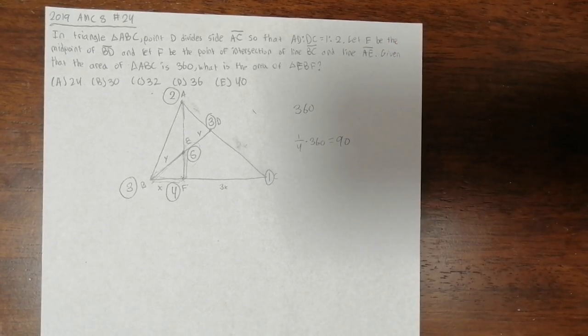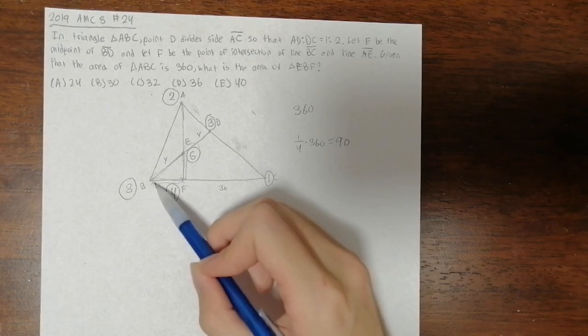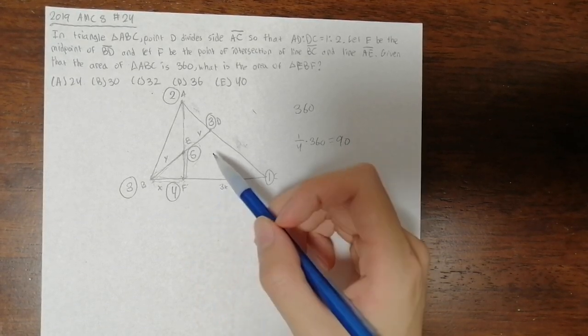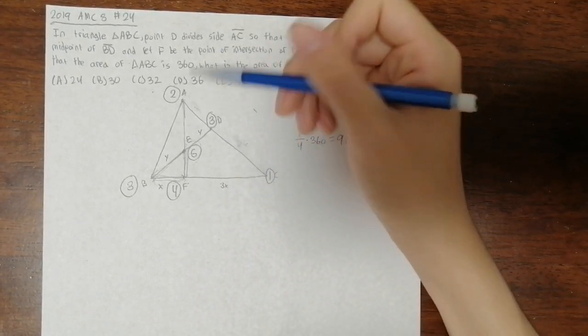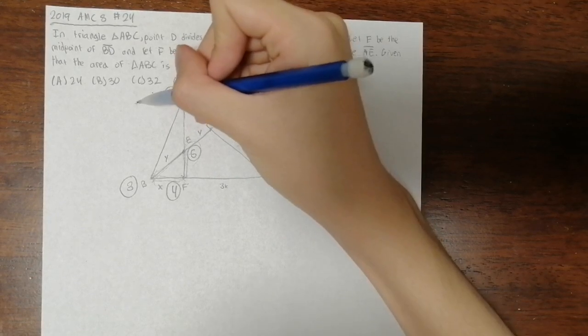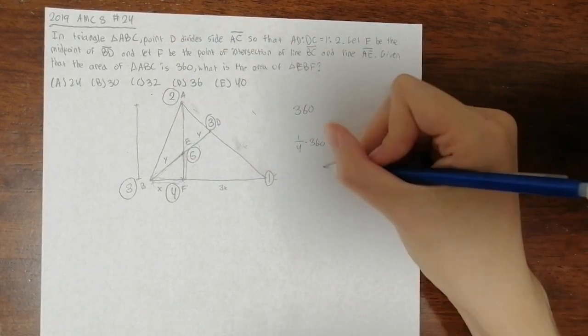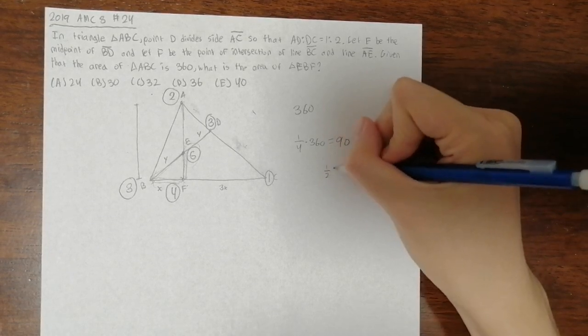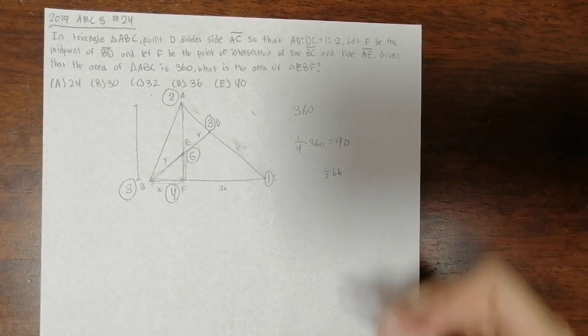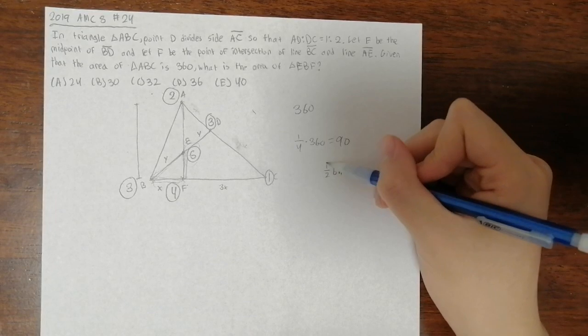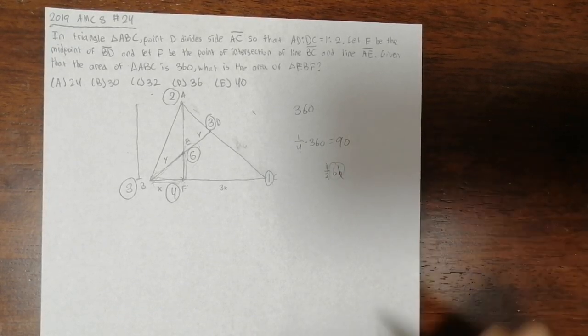And the reason we can just take the ratio of the bases is because they have an equal height. And if you just look at the area formula, which is just 1/2 base times height, 1/2 each is going to be equal, so you're just left with the ratio of the bases.